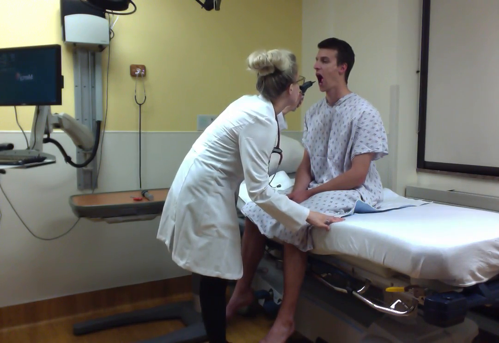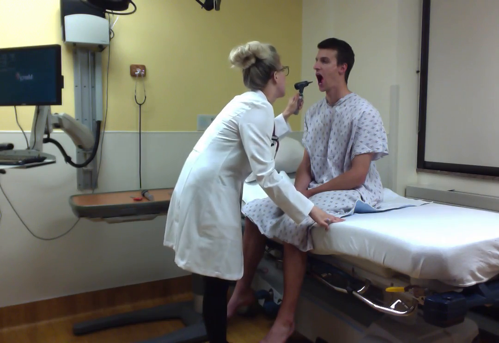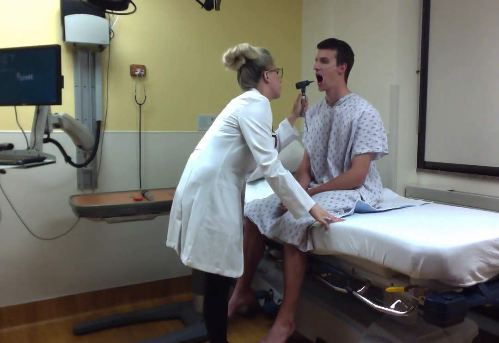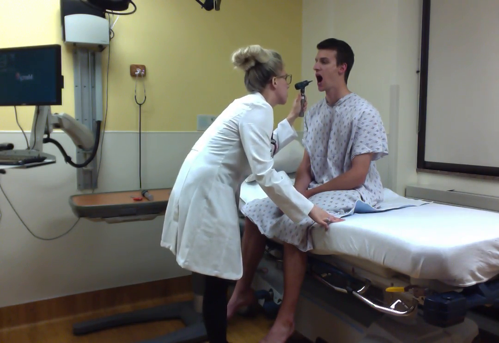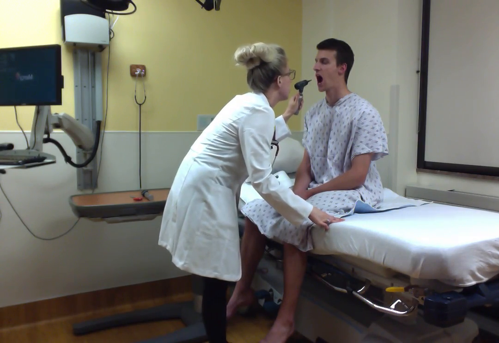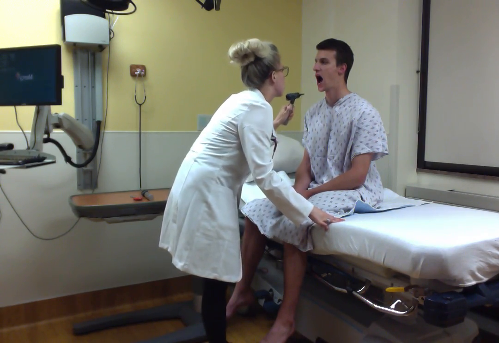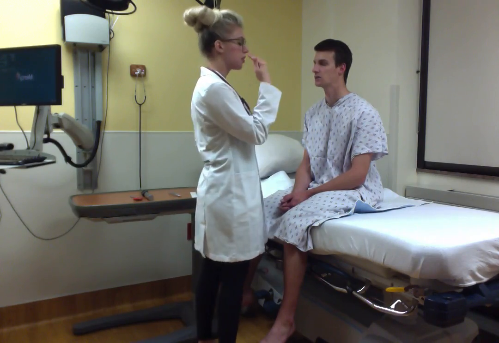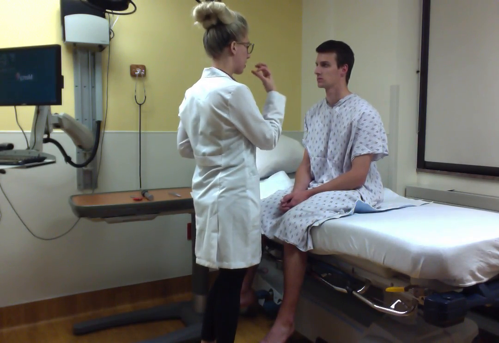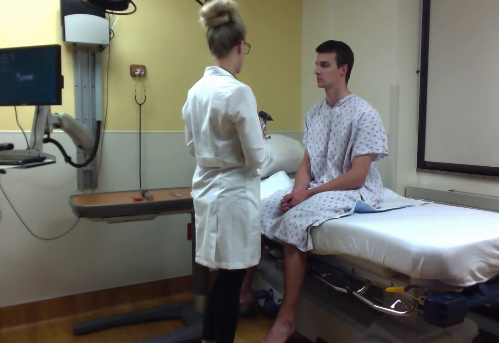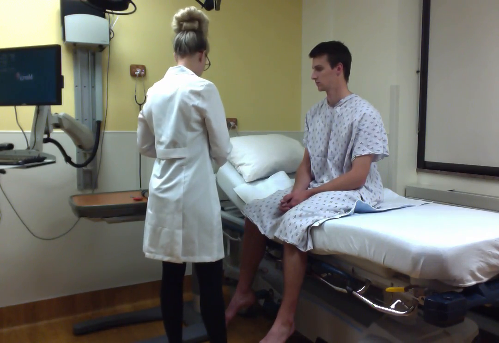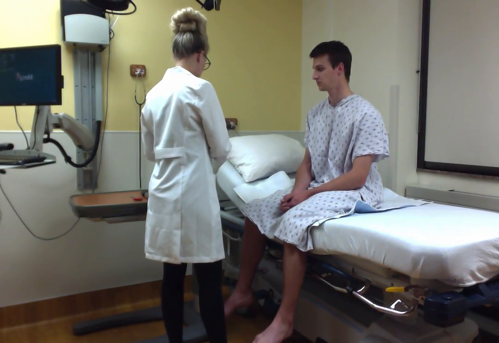Good. Looking at the buccal membranes, the soft and hard palate, looking at the teeth, making sure the teeth are all intact, making sure there's not a lot of plaque or teeth missing, noting any mouth odor. I'm going to go ahead and look at the structures here.